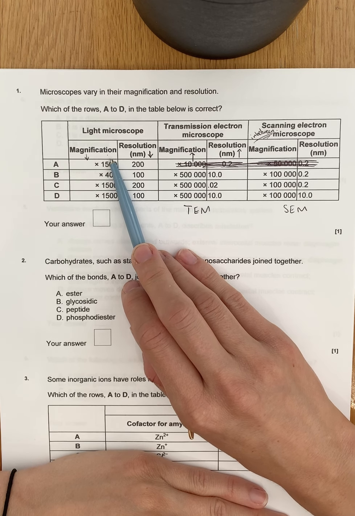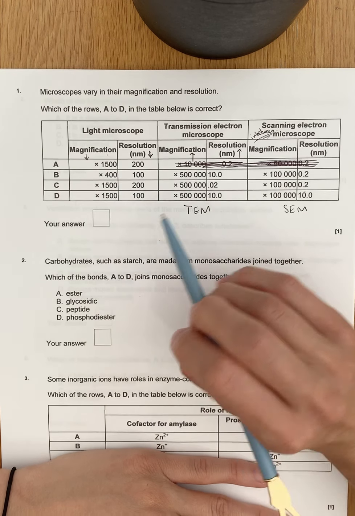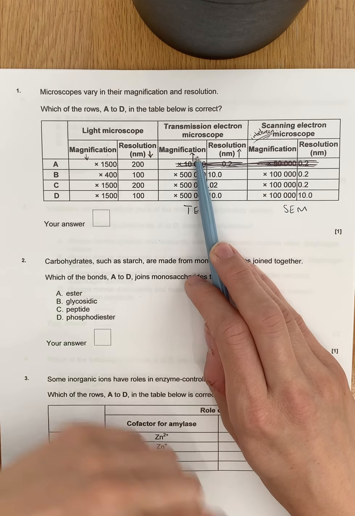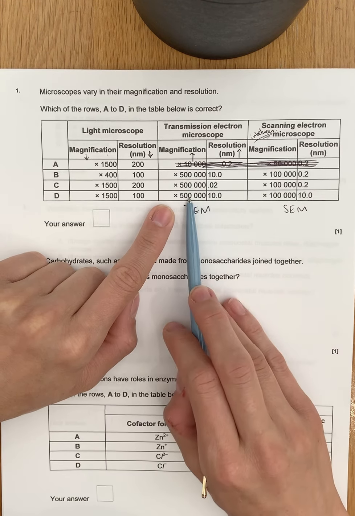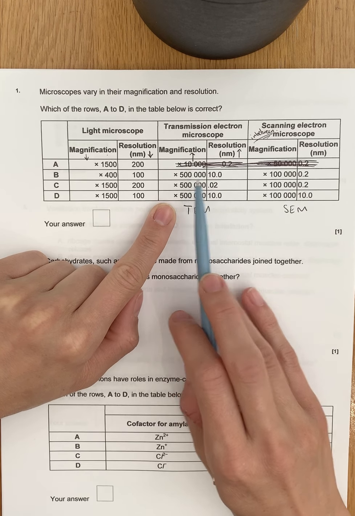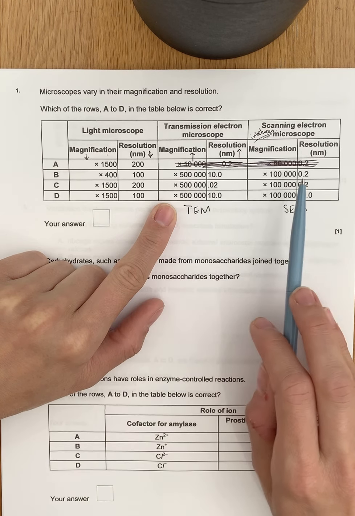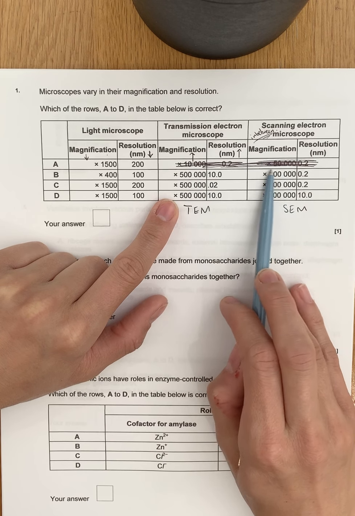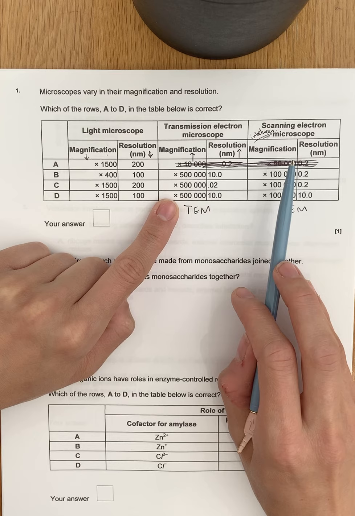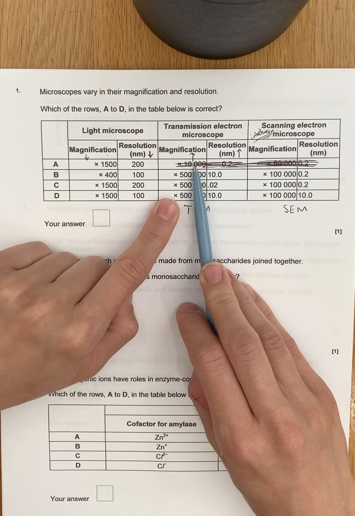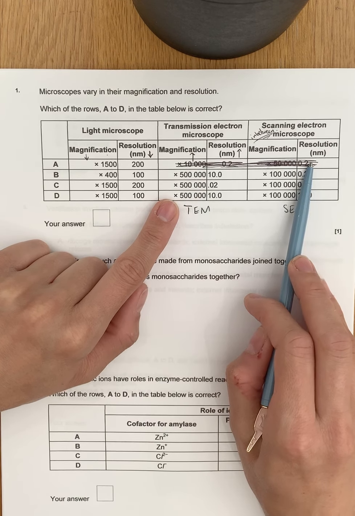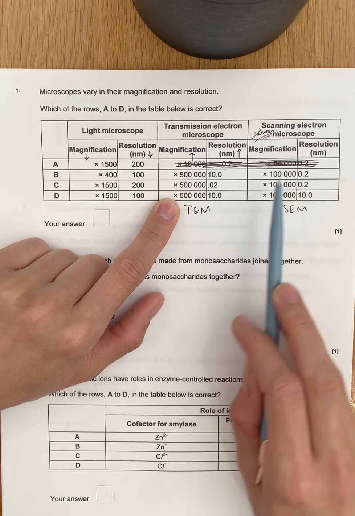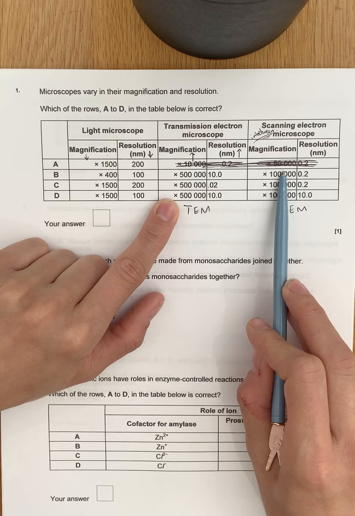You should have an idea of the different resolutions, okay? But we can use that to work it out. So we would expect the magnification to be the highest one here, and it needs to be higher than both of these. So if we went with this one, 10,000 here and 50,000 here, that would be wrong because that would put the scanning higher than the transmission. So it's not that one, that's why I've crossed that one out. Next, could be any of these three for magnification because it's higher here than it is here.